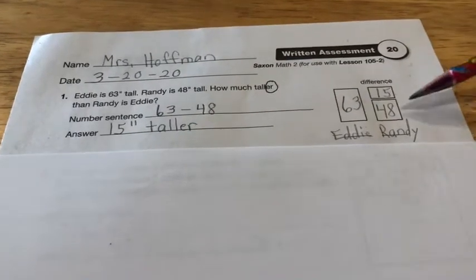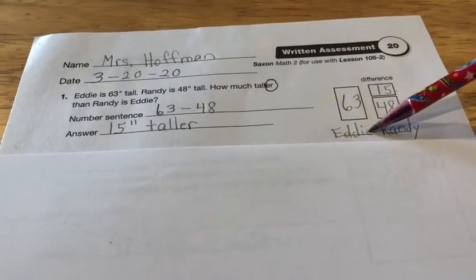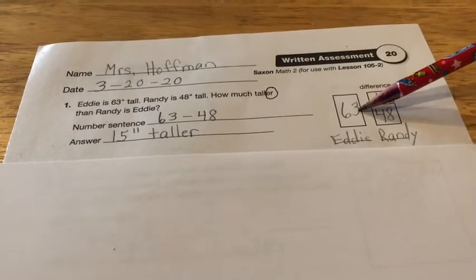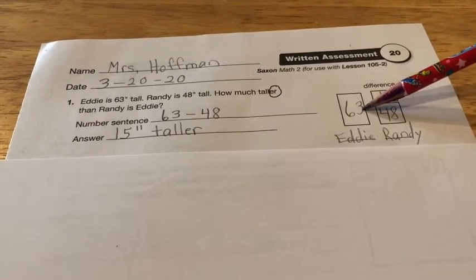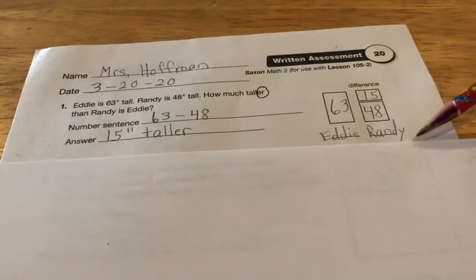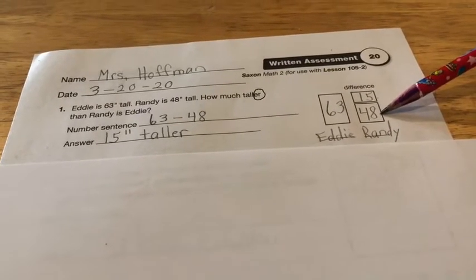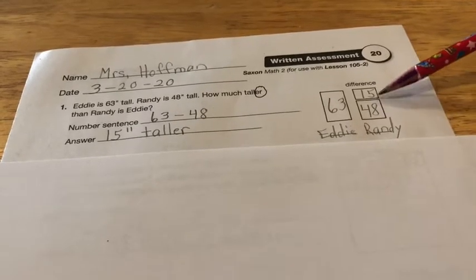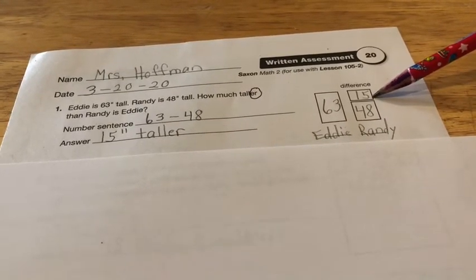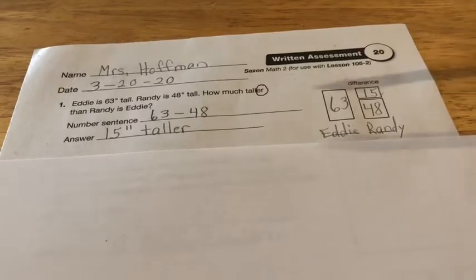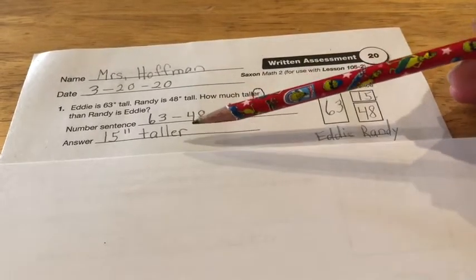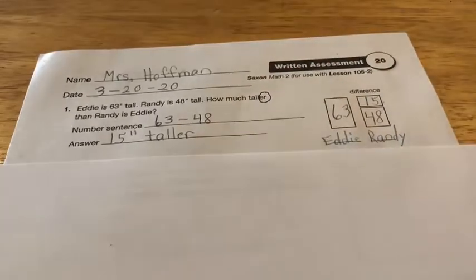So when we put that in an array, since Eddie is a larger height, he's going to go in this big square. And then Randy is going to go in this square. And then once we do that subtraction, we end up with a difference of 15 inches. So Eddie is 15 inches taller than Randy.